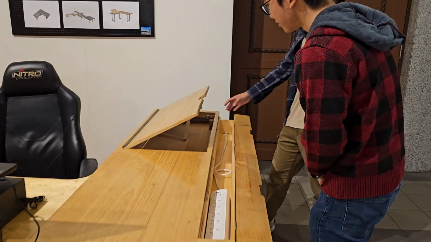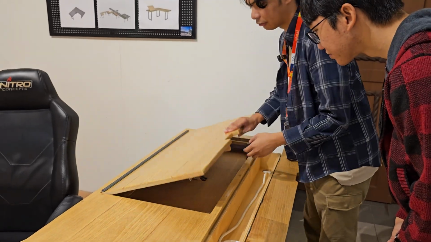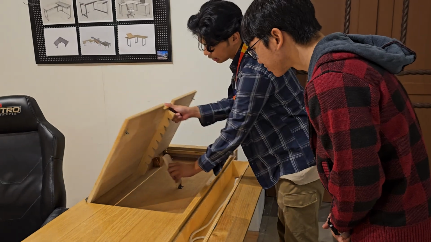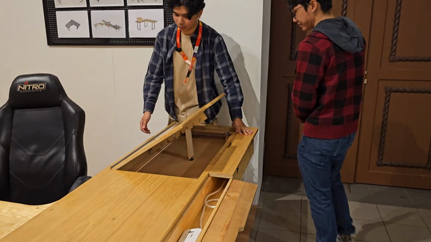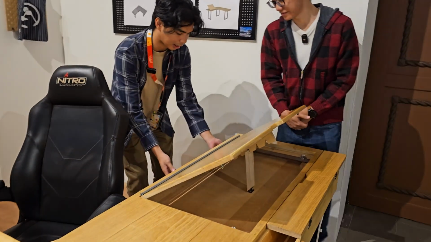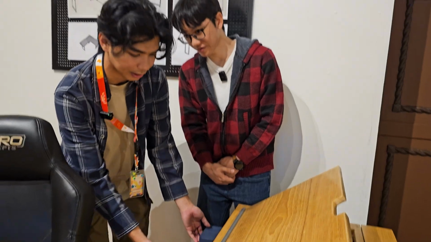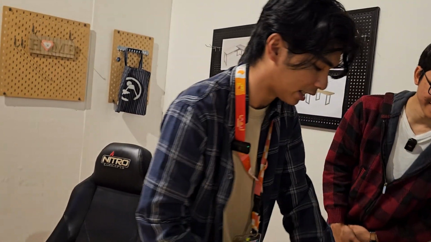Ta-da. And because he's an artist, he also included this retractable, refoldable art table, canvas. It is also well equipped with quite a few storage spaces for you to put things in. Wow. So that is Fusion Table by Luqman Hakim.